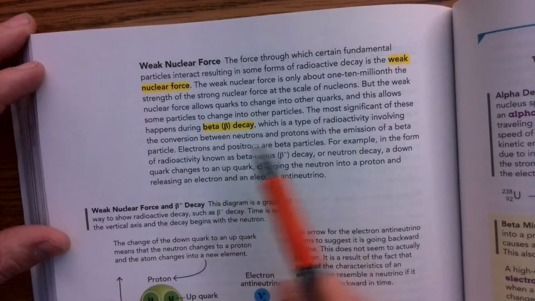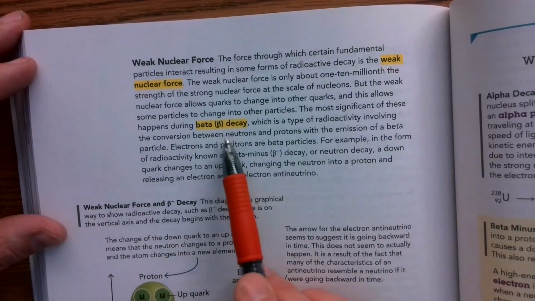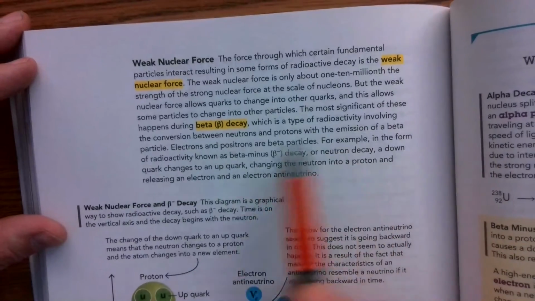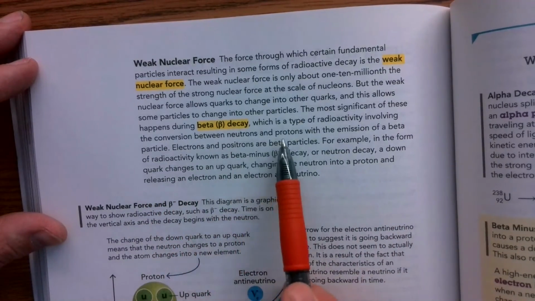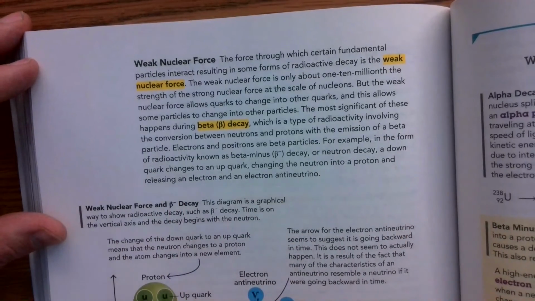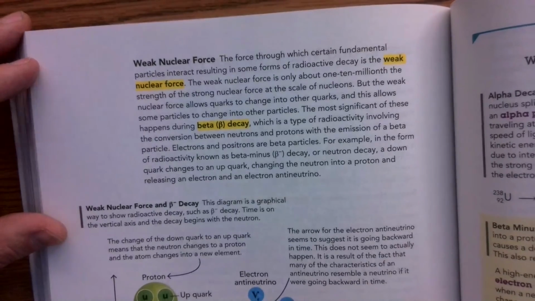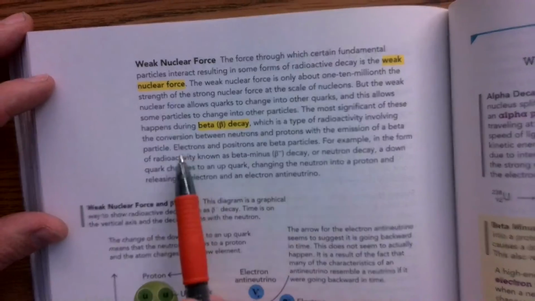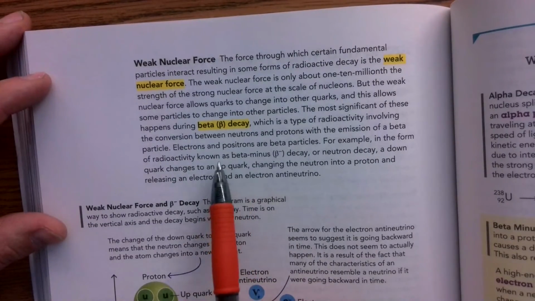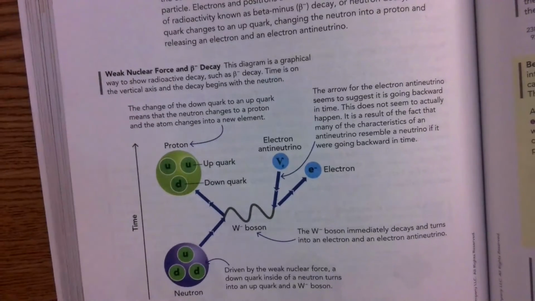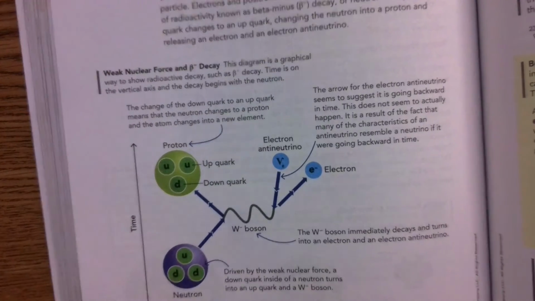The most significant of these happens during a beta decay, which is the type of radioactivity involving the conversion between neutrons and protons with the emission of a beta particle. There are two types of beta particles, electrons and positrons, and we'll talk more about those next time. But all I need you to know about this video is the strong and weak nuclear force.